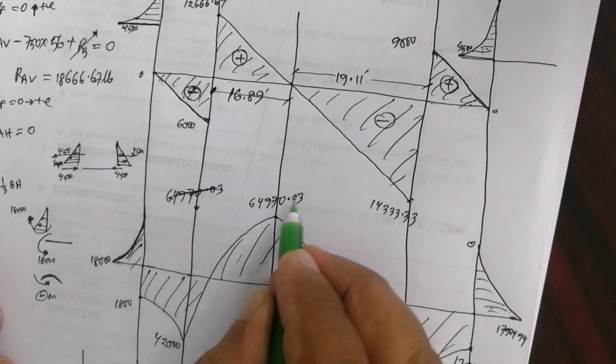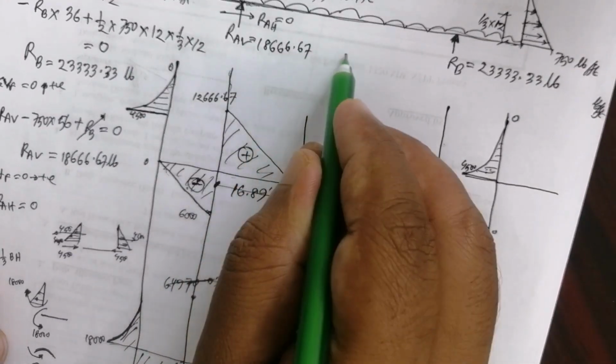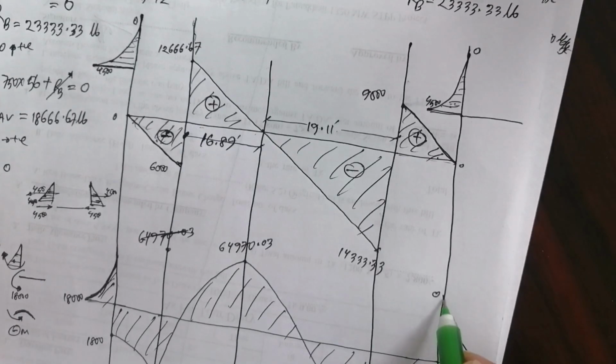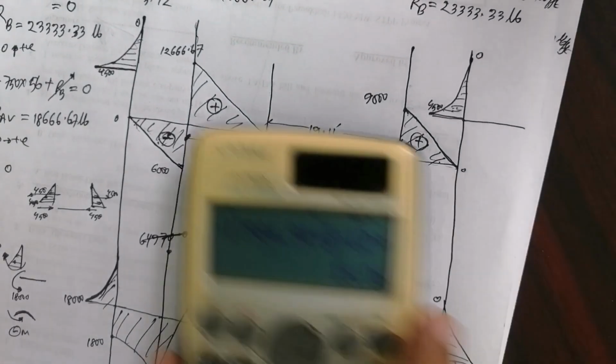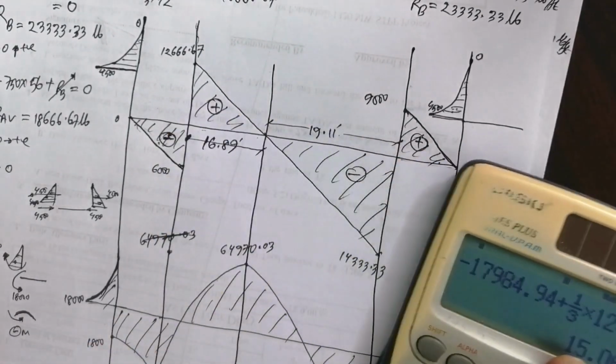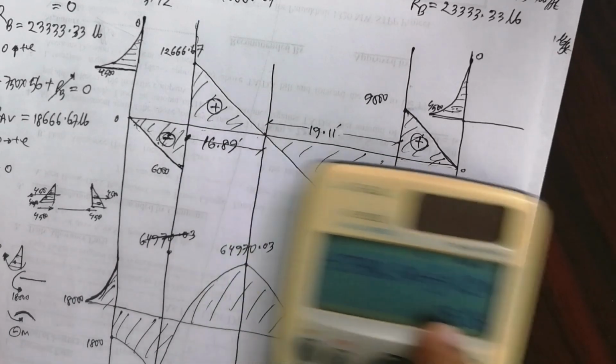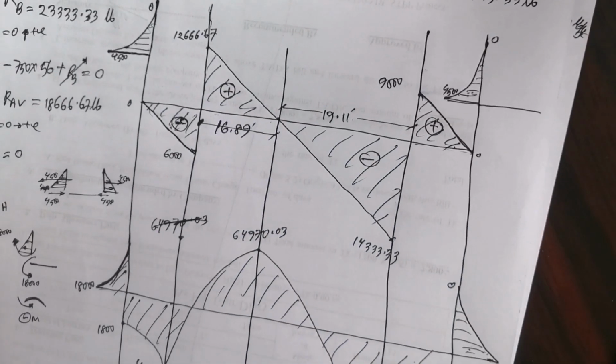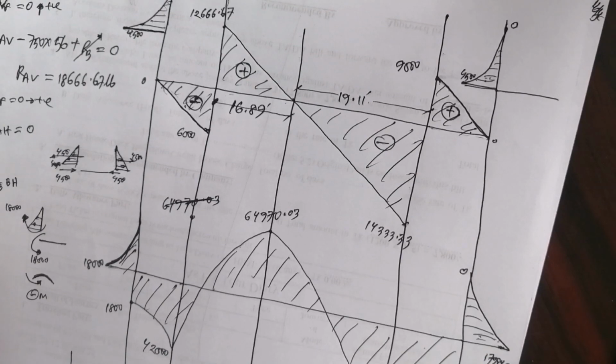If we take this more accurately, with more digits, not round figures, then this difference also minimizes. So this is our diagram.